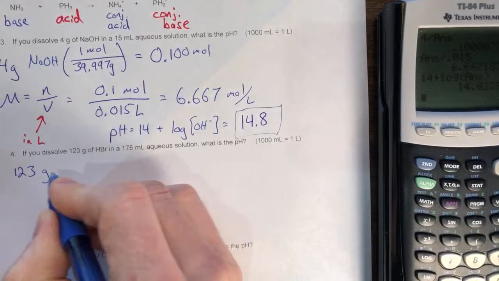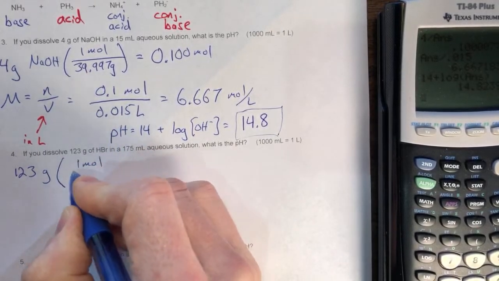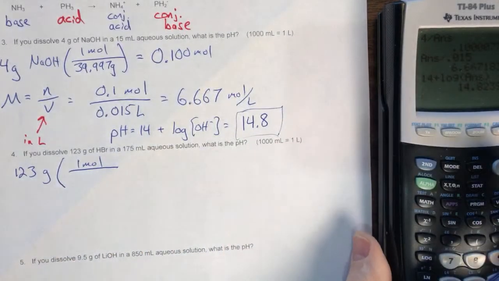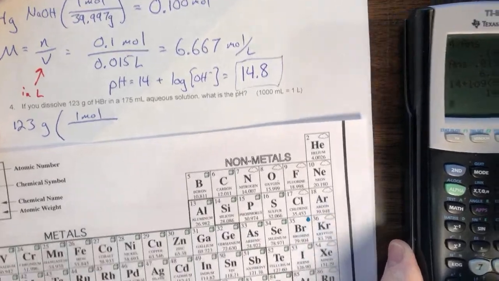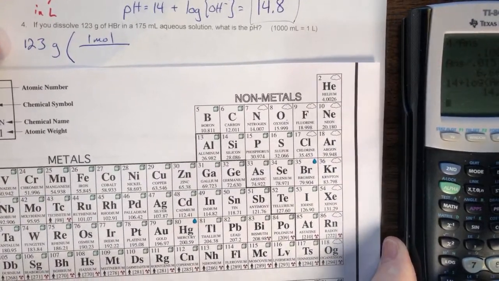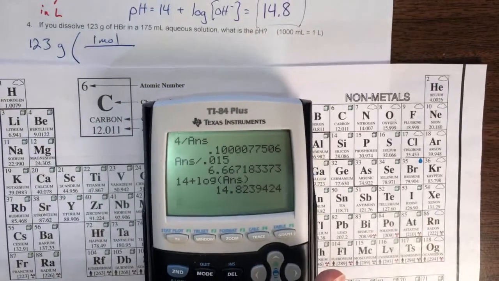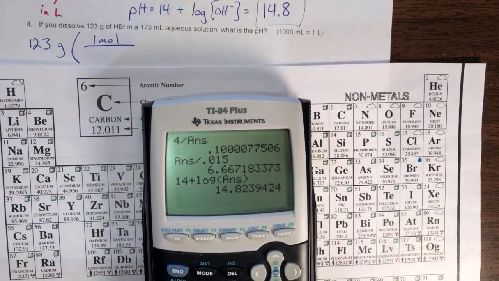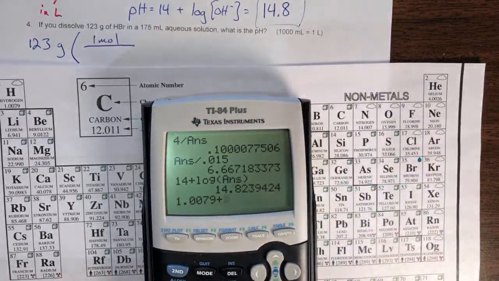So 123 grams of our HBr. Converting that to moles, we need the molar mass of HBr. So let's move everything up. HBr is going to be 1 H and 1 Br. Fairly simple. So that's 1.0079 plus bromine's right over here, right underneath chlorine, which is underneath fluorine.